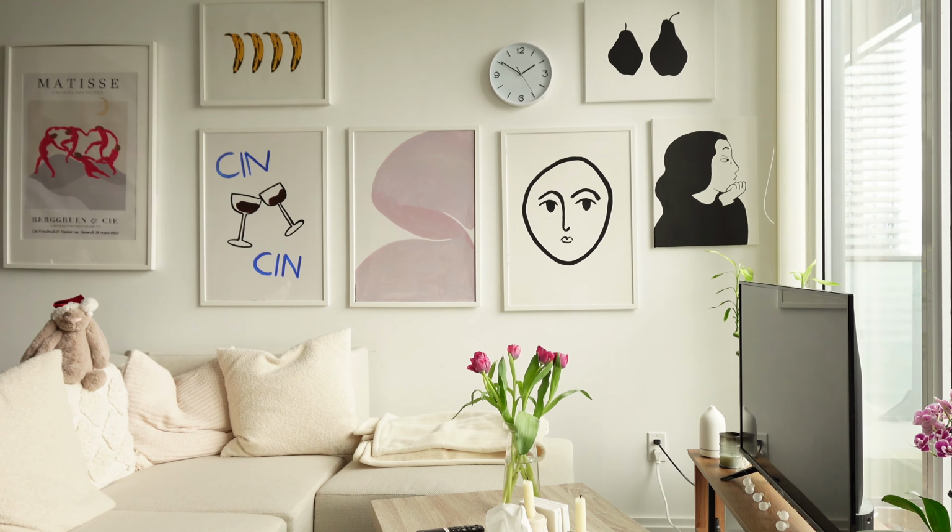And also the fun part is that I'm gonna teach you how to use the Photoshop Beta Generative AI feature to just add anything on your cover image. So let's dive in.